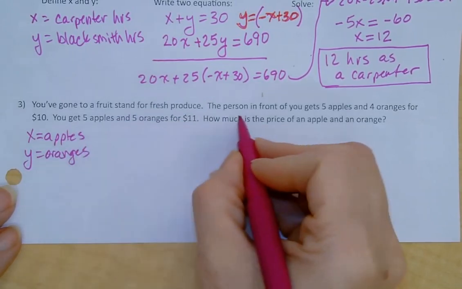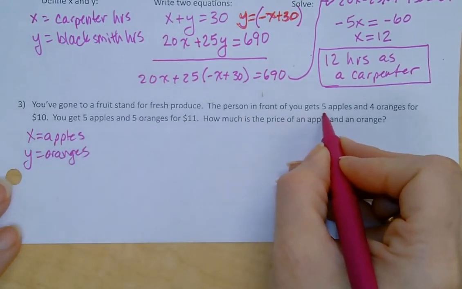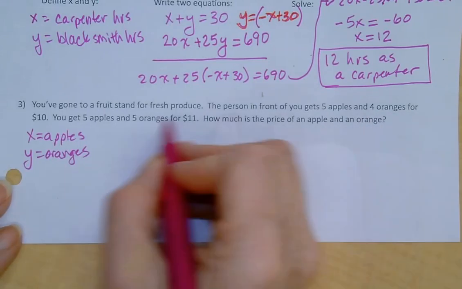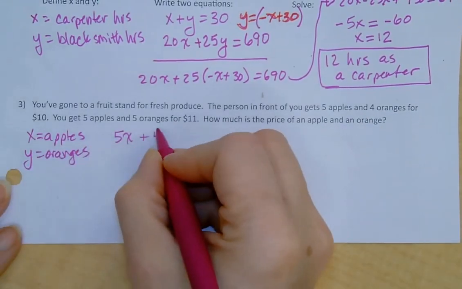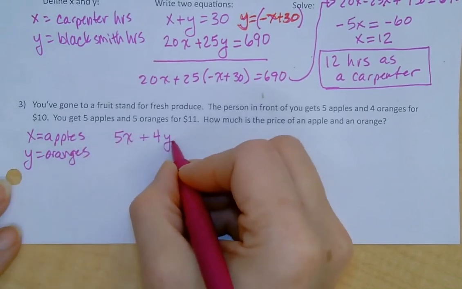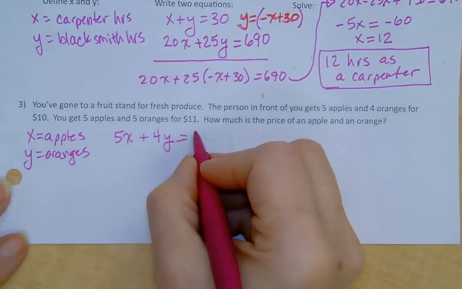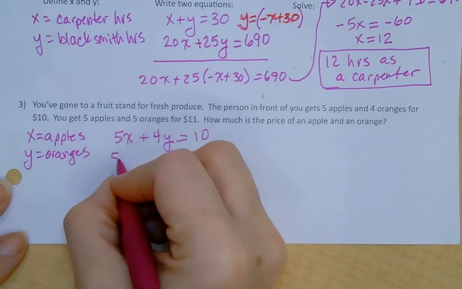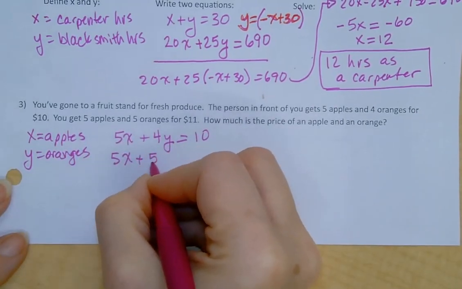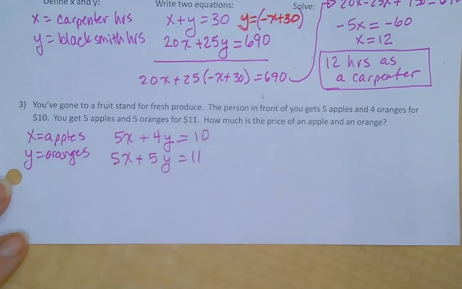Right? I know that the person before me got 5 apples and 4 oranges, so 5x plus 4 oranges. And I know that that person spent $10. I went and I got 5 apples and 5 oranges, and I spent $11. So I'm going to solve.